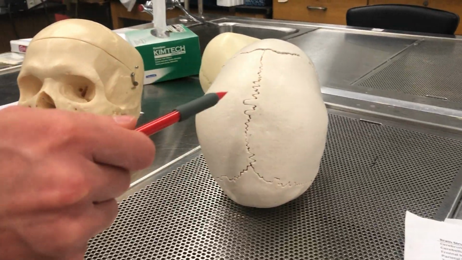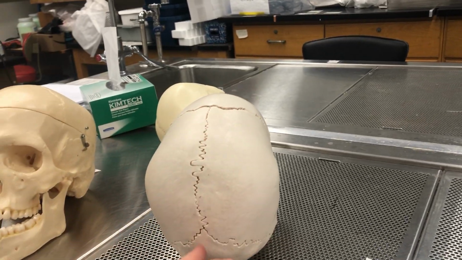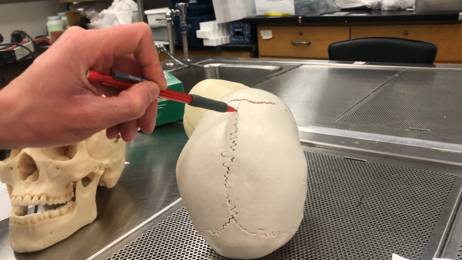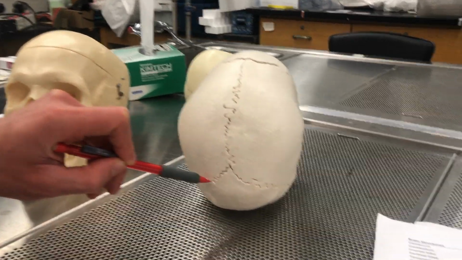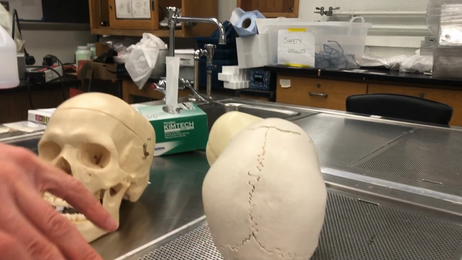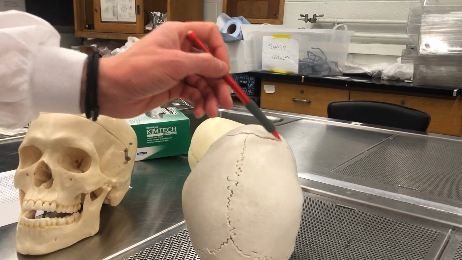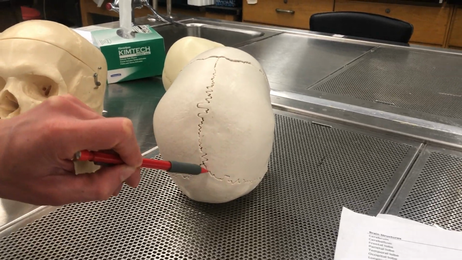All right, hold on. It says longitudinal suture. All right. So this is the sagittal suture right here, and then this is the lambdoidal suture. Coronal suture is this. Everybody, scratch that. This is the coronal suture, the sagittal suture, and the lambdoidal suture down here.